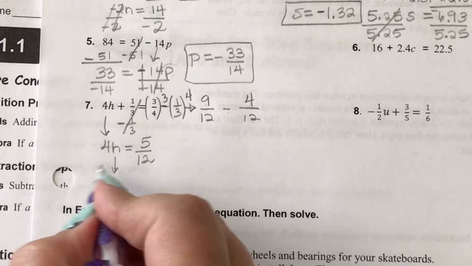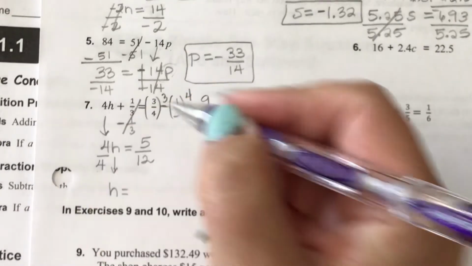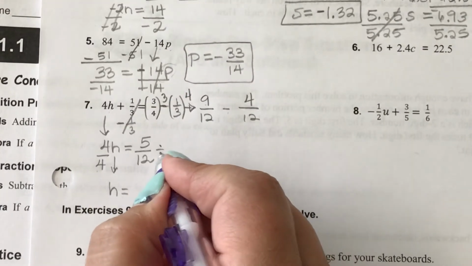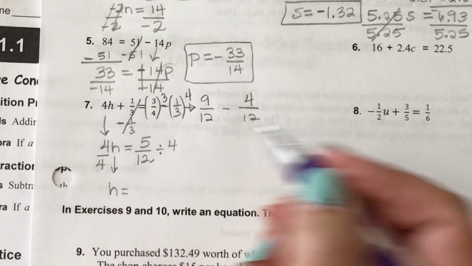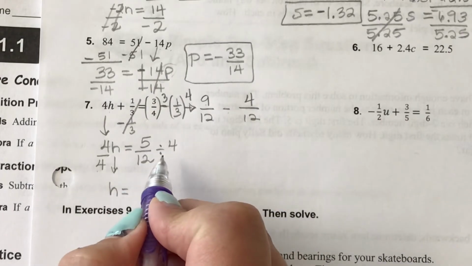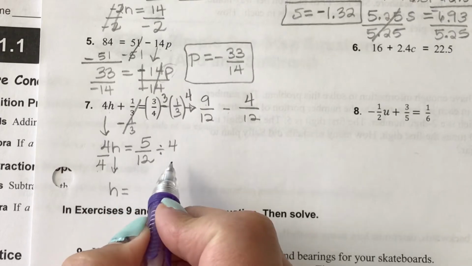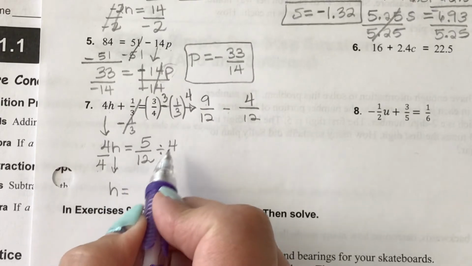Well, they're multiplying by 4, so the opposite is to divide by 4. I divide by 4 here. Over here, I'll divide by 4. I'm going to write it this way just because I have a fraction in there. So this is what's happening. But remember, we talked about this. When we're dealing with fractions, we don't actually ever divide by a number. We do the keep, change, flip.